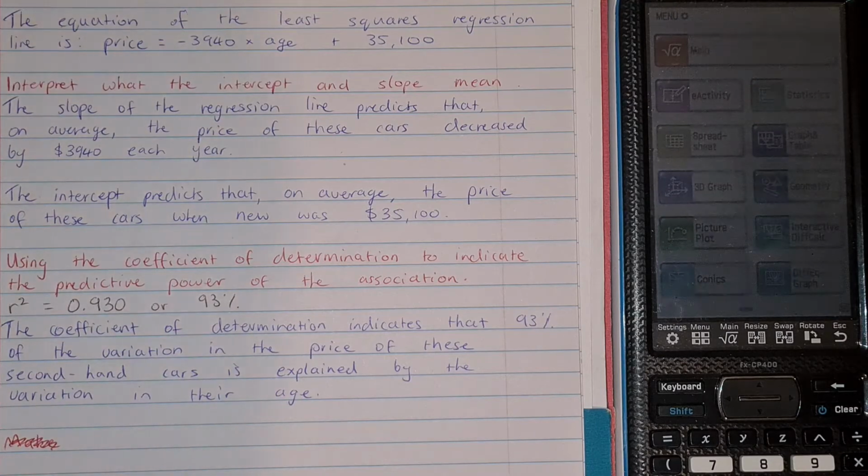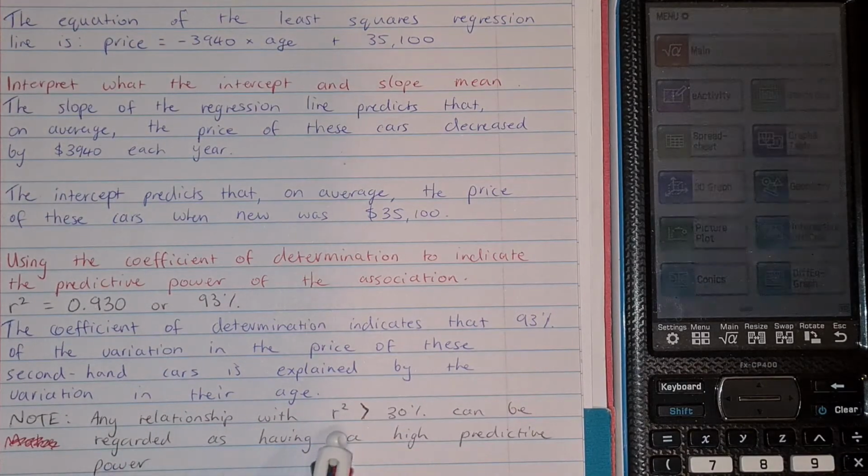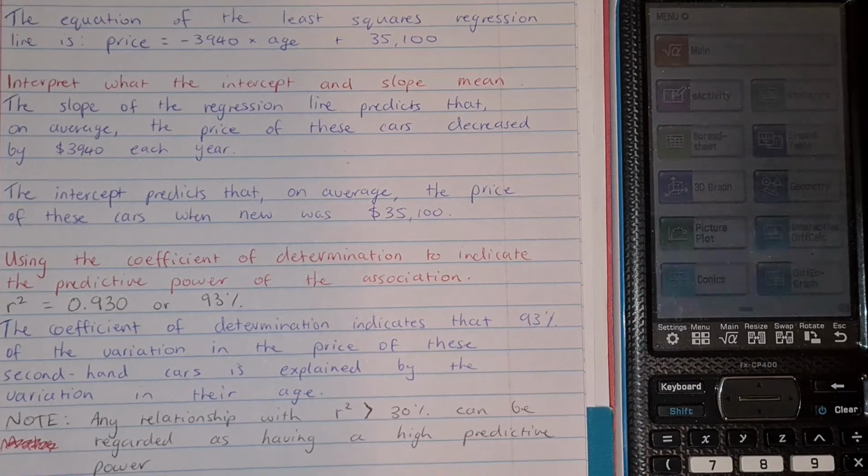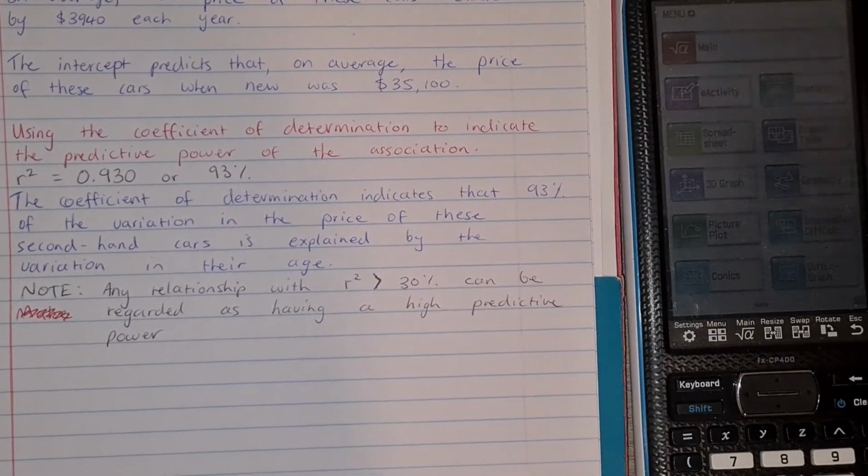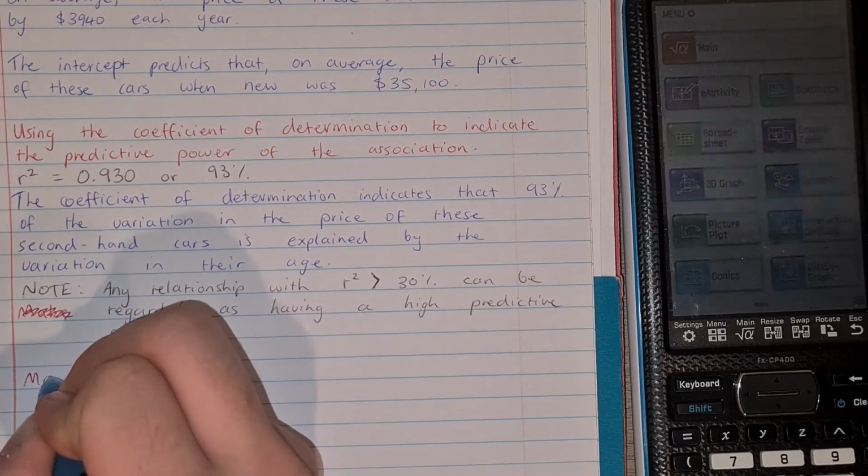But in fact, any relationship with a coefficient of determination greater than 30% can be regarded as having a high predictive power, meaning we can use the least squares regression line as a good predictive tool. So if we've got this good predictive tool, it's natural that our next step should be to make some predictions.